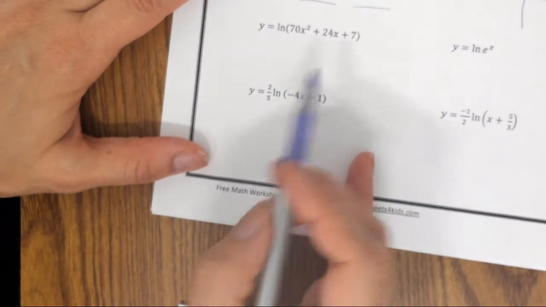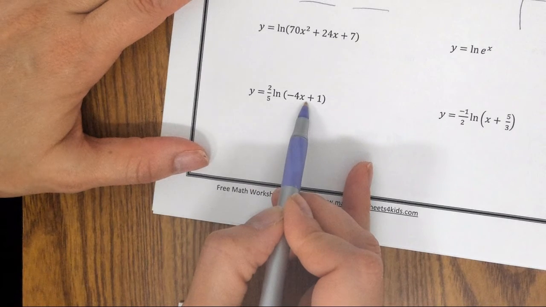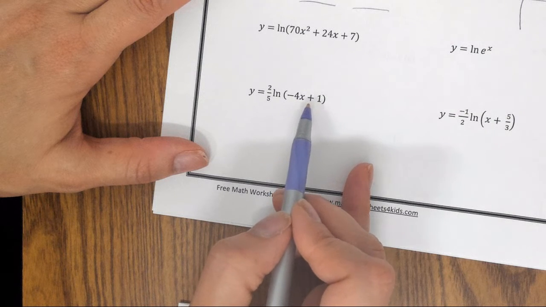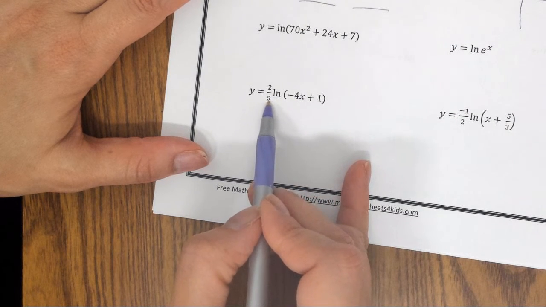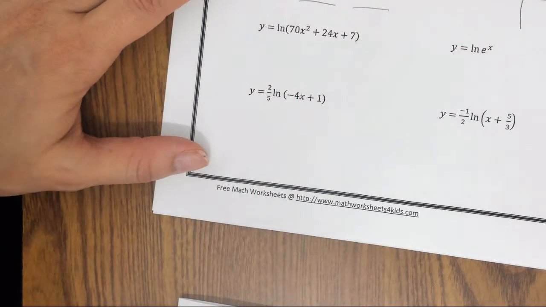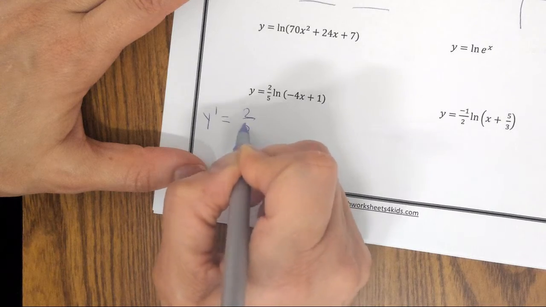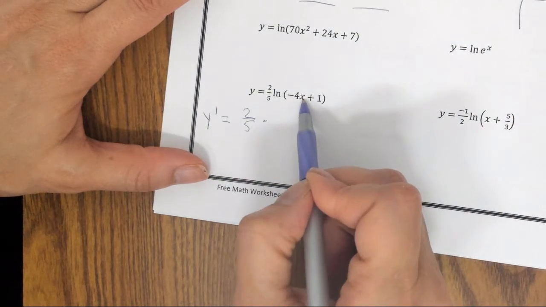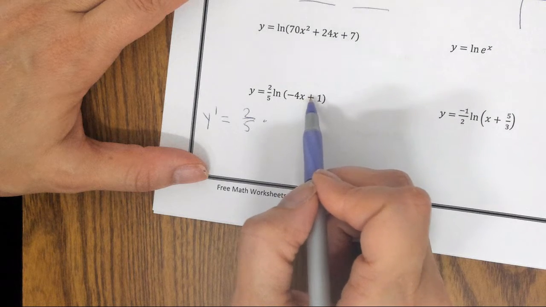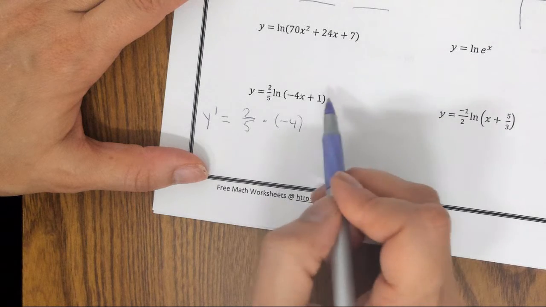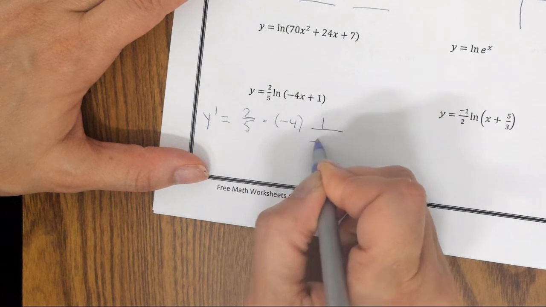So let's do one more of these. I'll do, okay, why not? We'll do this one. So here I have 2/5 ln, and here's my input. Again, there's something going on here. It's more than just an x, so I have chain rule. This 2/5 is just a constant being multiplied to my function. So whatever my derivative is, I just multiply it by 2/5. So y prime equals 2/5 times natural log of something: derivative of the inside, I get -4, times the outside. ln of something is 1 over that something.